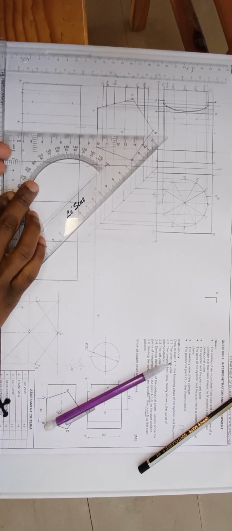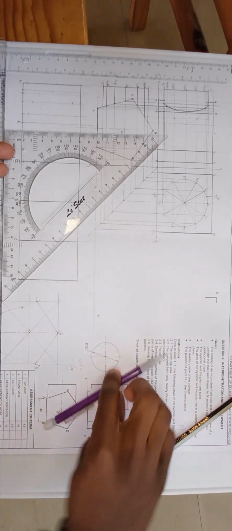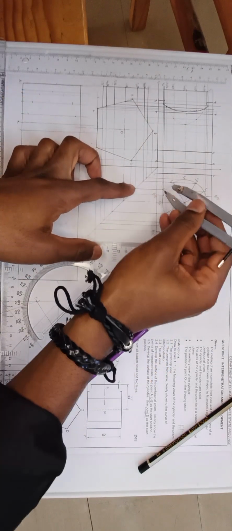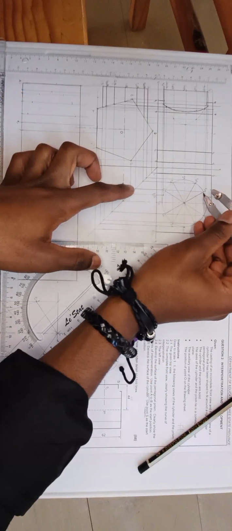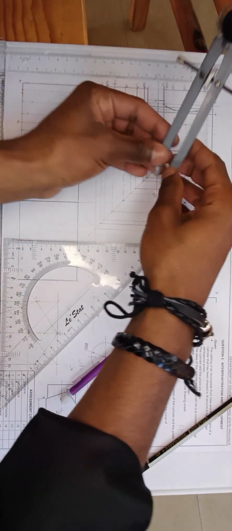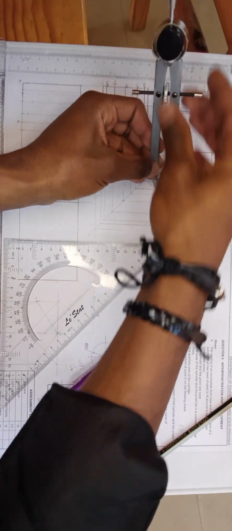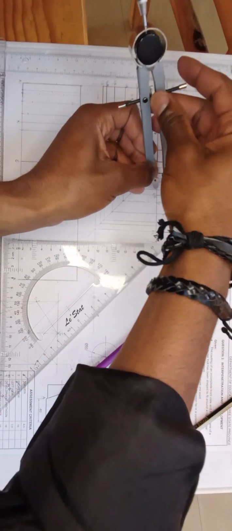Okay, and then on that line we construct our line vertically, and then on this line again we have 2 points, which is this point and this point. Okay, so you need to take a measurement from here to here.